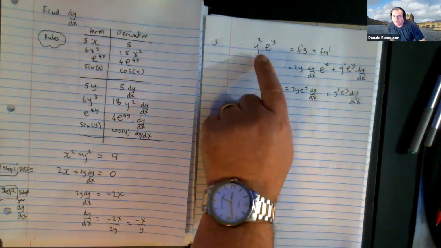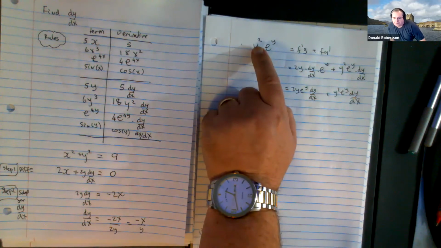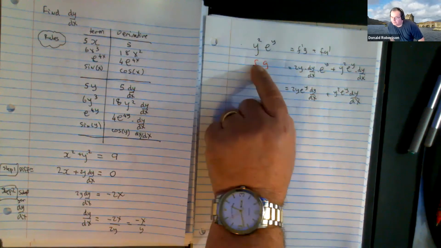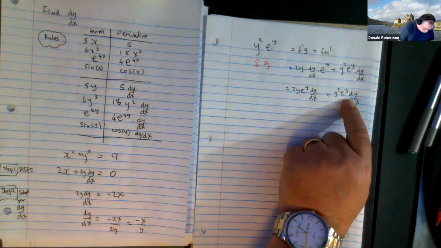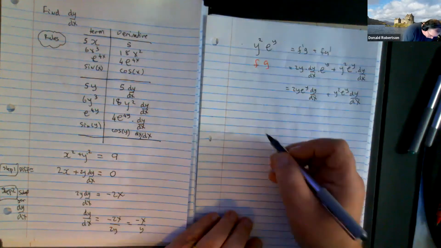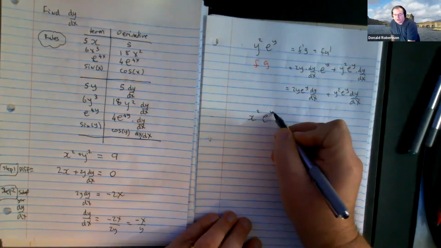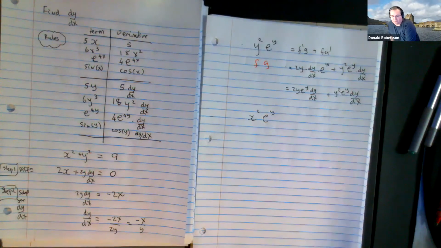So if you have a situation where both terms are multiplied and both terms have y in them, don't you use a version of the product rule? What do you think you would do if one of them was an x squared and the other had a y in it?